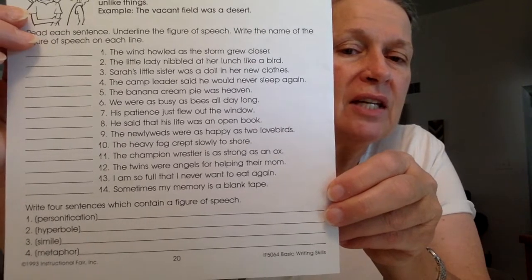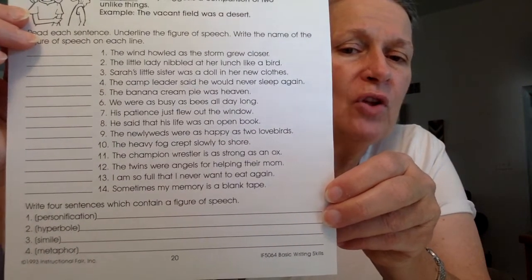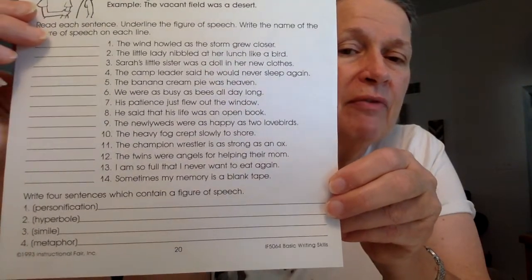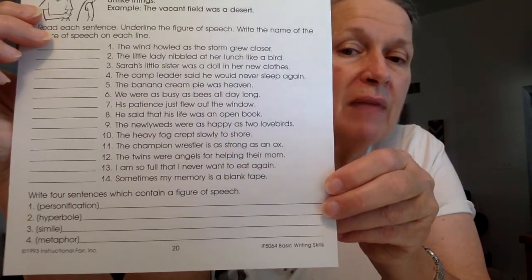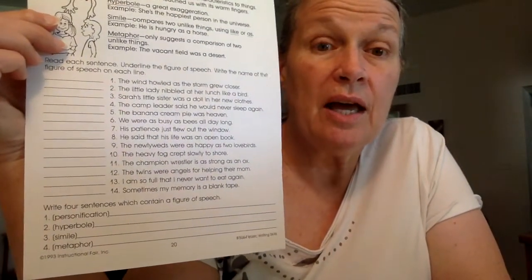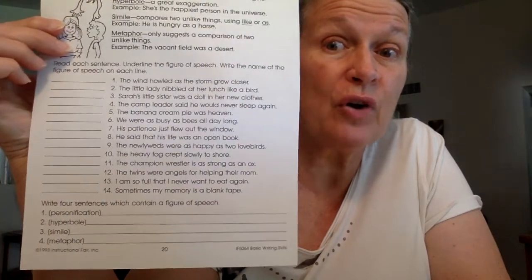Number 13, I am so full that I never want to eat again. Number 14, sometimes my memory is a blank tape. So as you think about those sentences, which ones really matched up with the different words that we are focusing on?